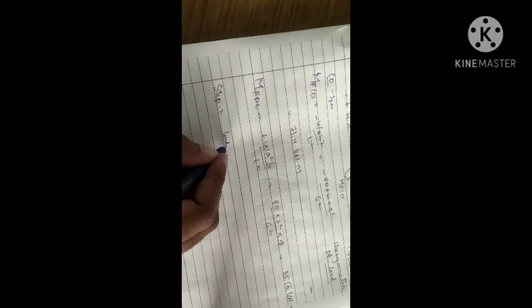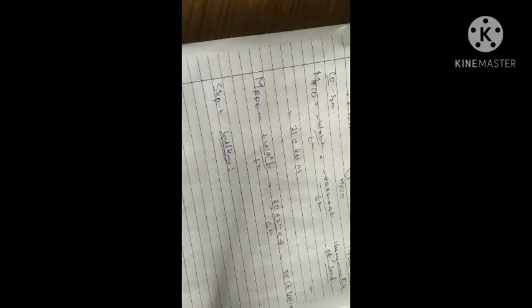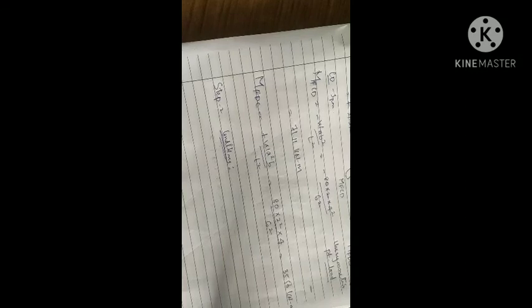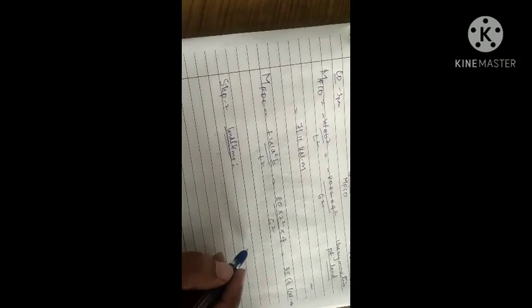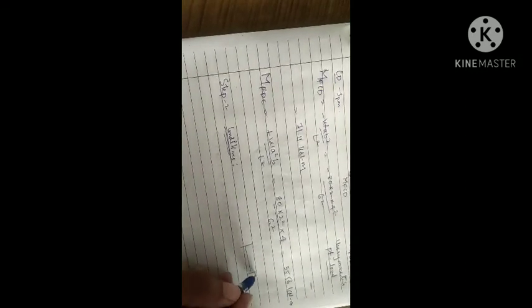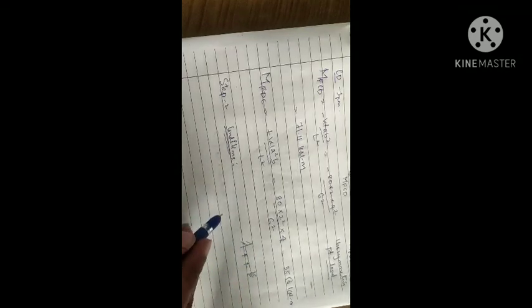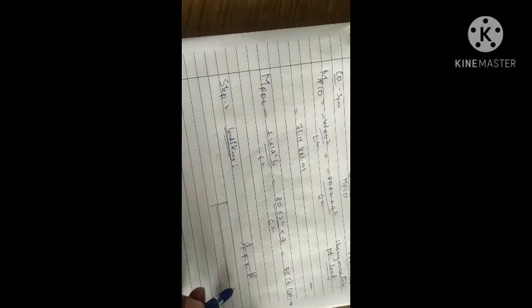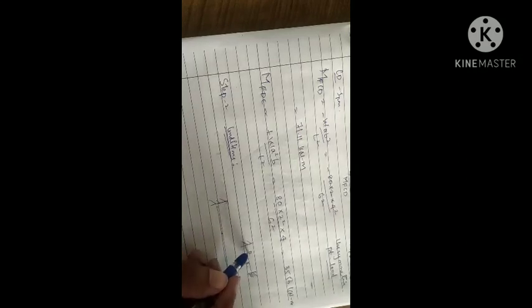Now step 2 is the conditions. What are the conditions of the given beam that you should consider in the slope deflection equation? As I told you, this is a fixed beam, these are the two joints. When you see the deflected shape of the beam, this is point B and this is C.